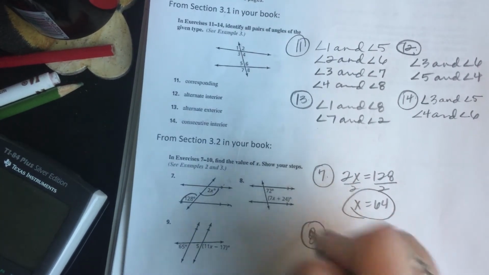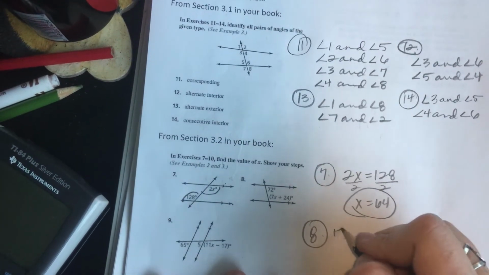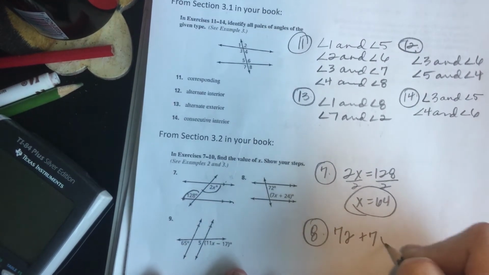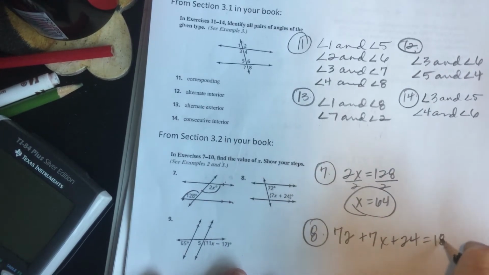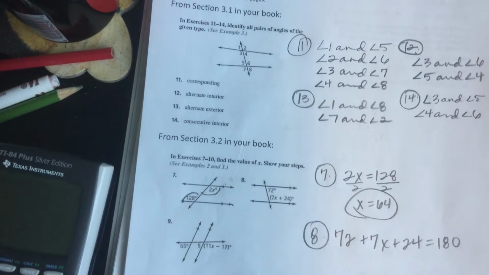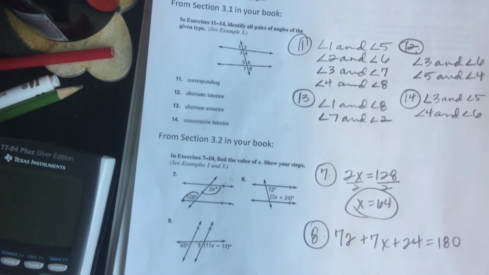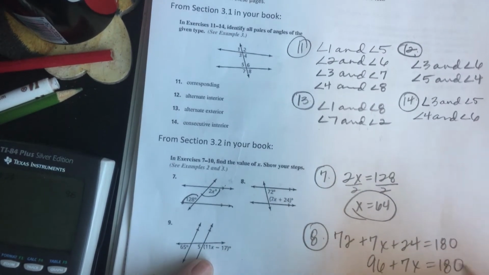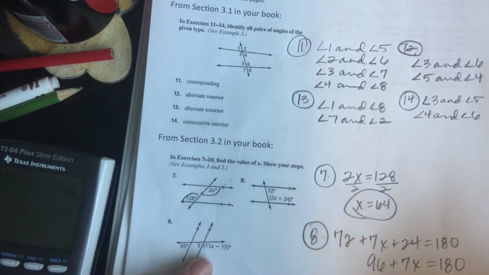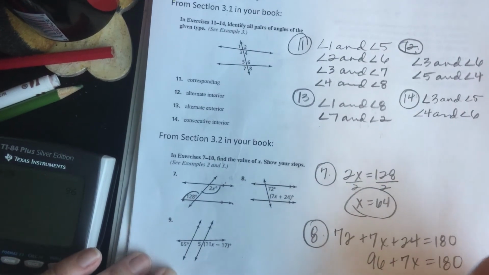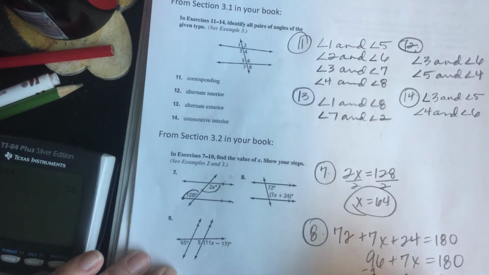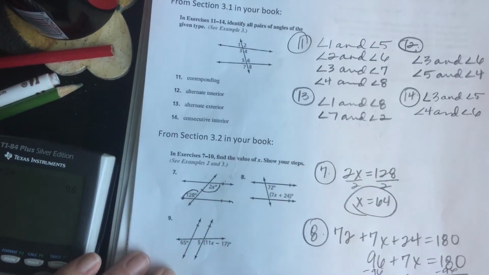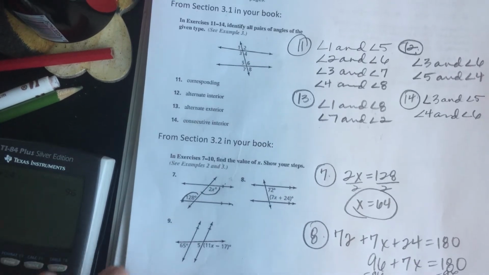In number 8, those guys are consecutive interiors. And from your notes packet, you would have found that consecutive interiors add to 180. 72 plus 24, I got 96, plus 7x is 180. If I take 96 away from both sides, what am I going to be at? 84. Divide by 7, 12. Yeah, you're right. Subtracted 96, 7x is 84.